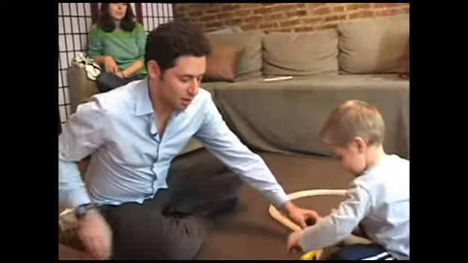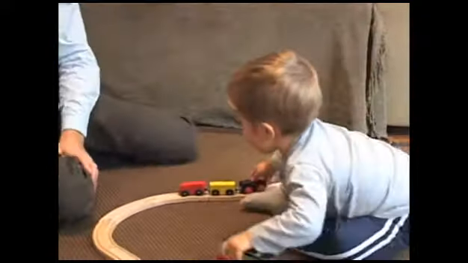I try to find activities that the children love to engage with, and I have them imitate either a sound or word or phrase, or maybe a grammatical marker during the exciting activity.